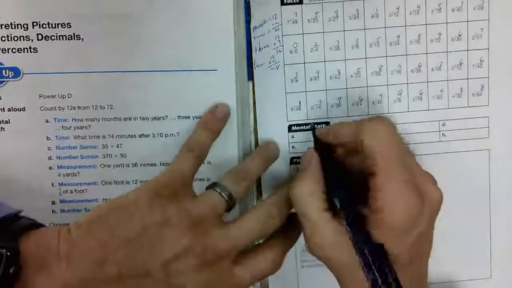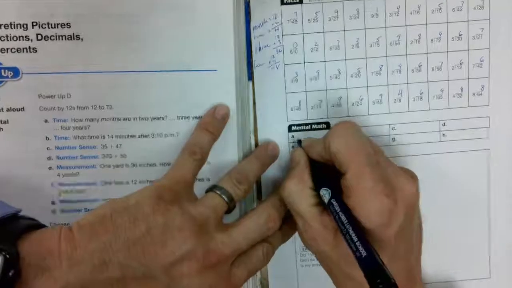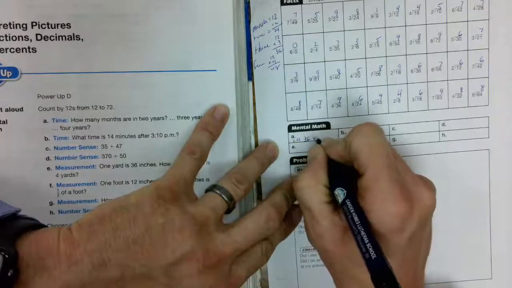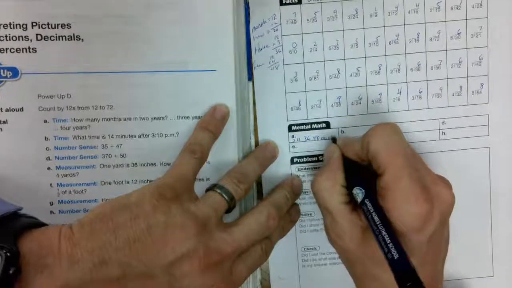Now we know they're in months, so let's just write it once. We got 24, 36, 48, and then we'll call that months. That way we can fit it in there.